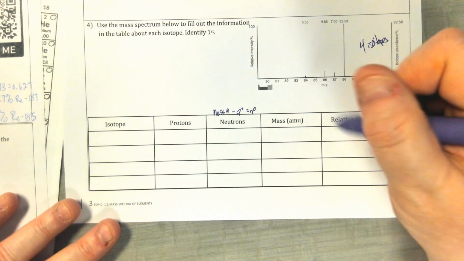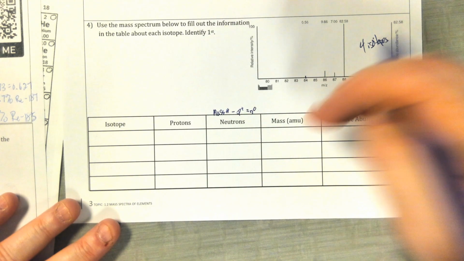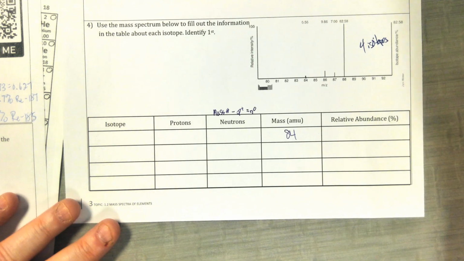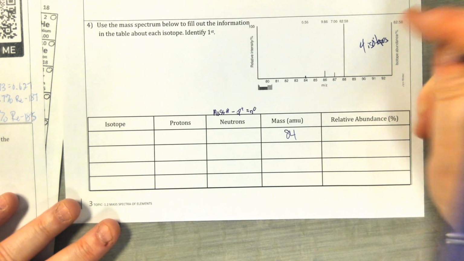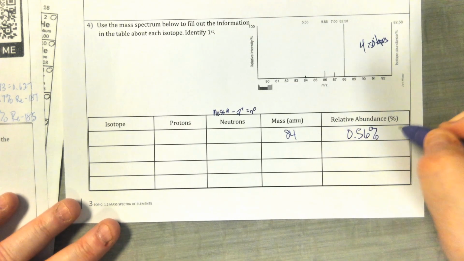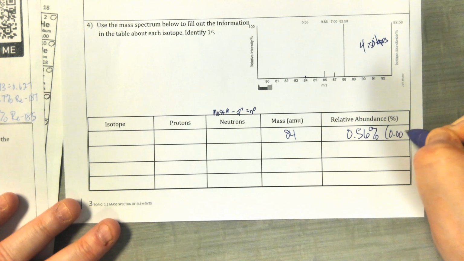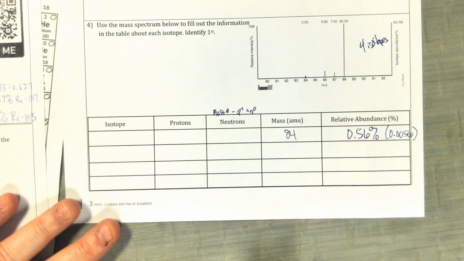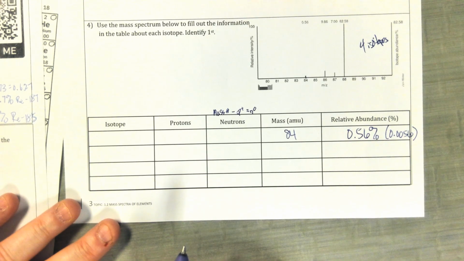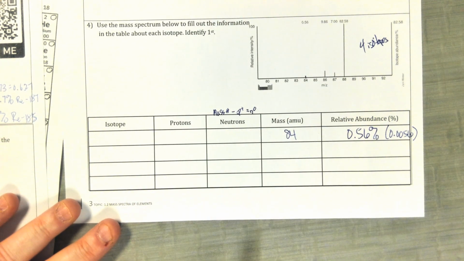The mass number is not multiplied, you can put the mass number of 84 there, okay? The relative abundance is what is up here, so 0.56%, or you divide it by 100 and you get 0.0056. Either one would work. But you've got to figure this out by calculating what element it is. So until you know what element it is, you can't put isotope, protons, and neutrons.